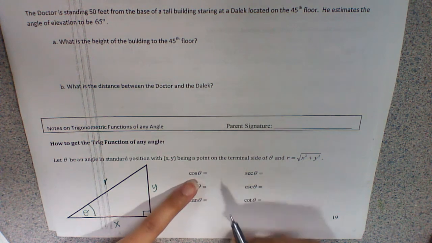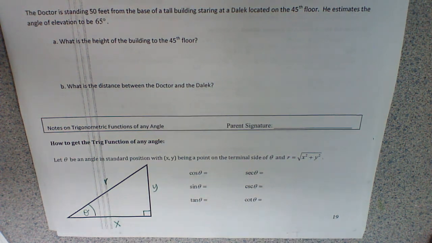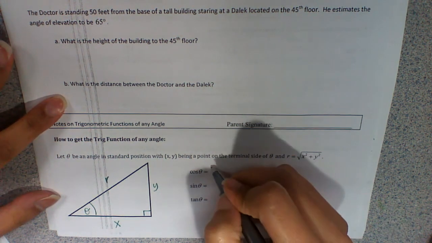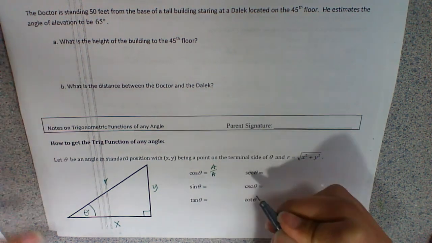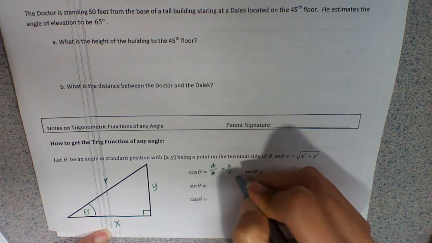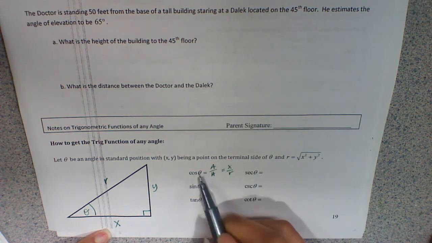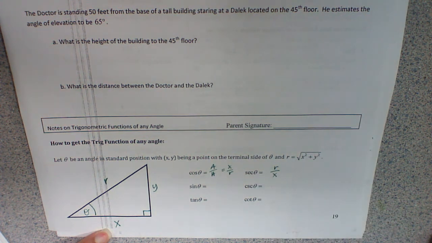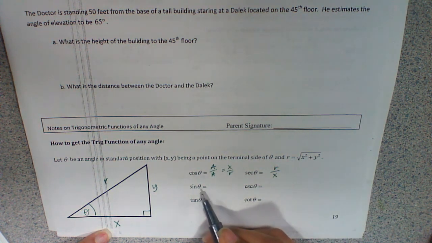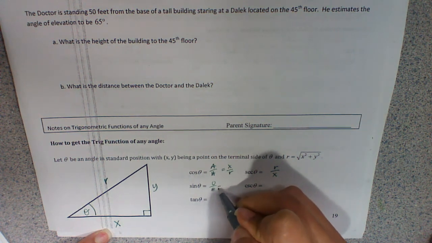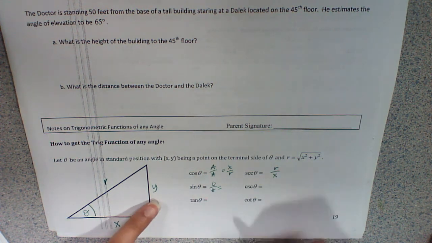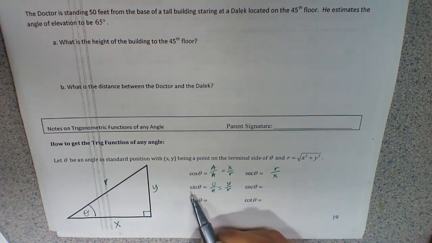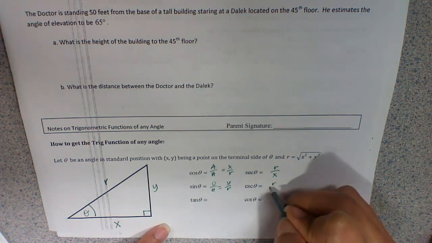If you were to find cos of your angle, according to SOHCAHTOA, it would simply be adjacent over hypotenuse, which in this case is x over r. And so its secant, the reciprocal of cos, is going to be r over x. Sine, according to SOHCAHTOA, is opposite over hypotenuse. In this case, it's going to be y over r. Cosecant, the reciprocal of sine, will be r over y.